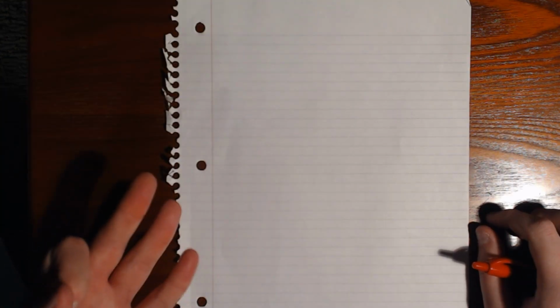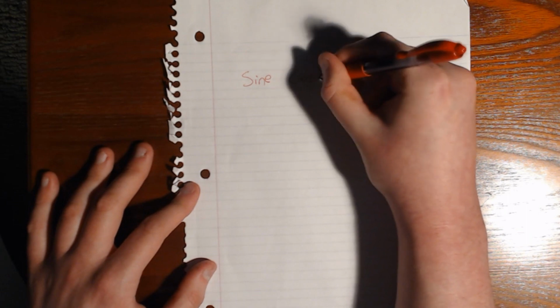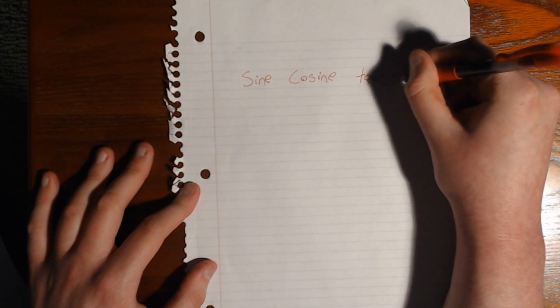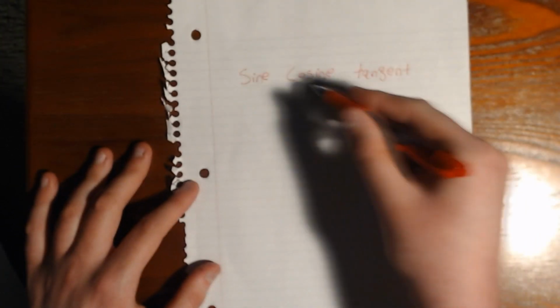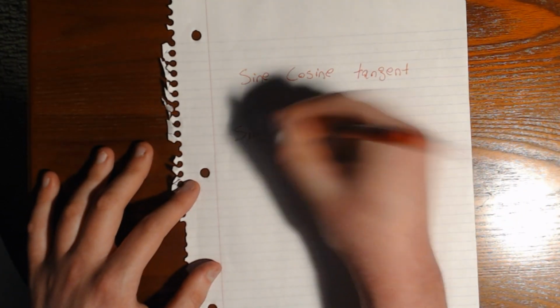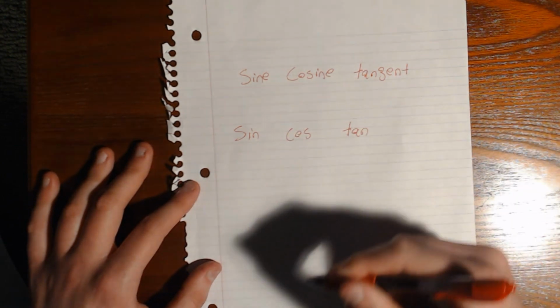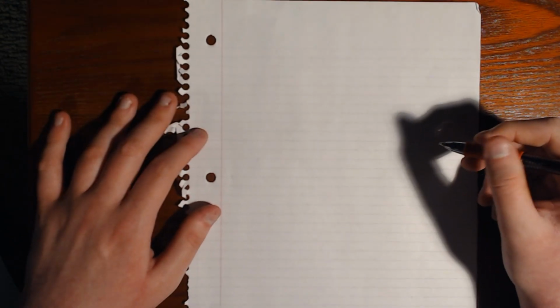To help us out in determining the answer to this problem, we have three mathematical functions. These functions are called sine, cosine, and tangent. If you look at the face of your calculator, you will notice that the first three letters of each of these functions are sin, cos, and tan. That's what it is on the calculator. But what exactly do these three functions mean?